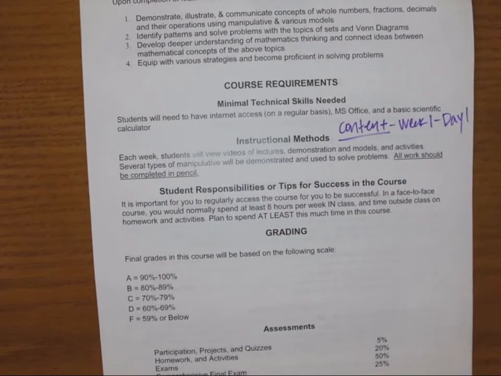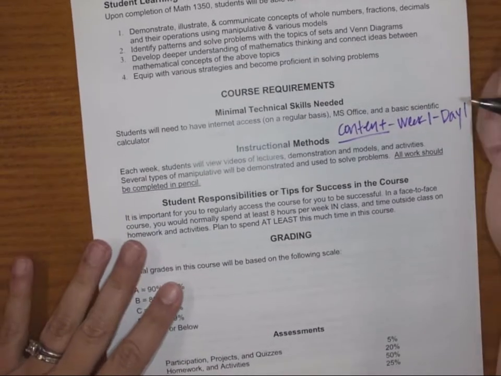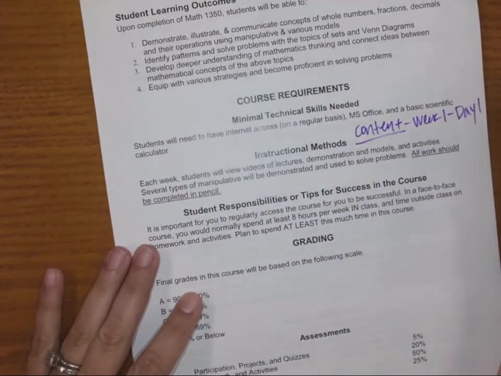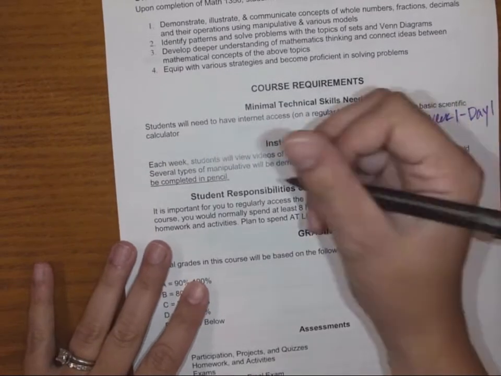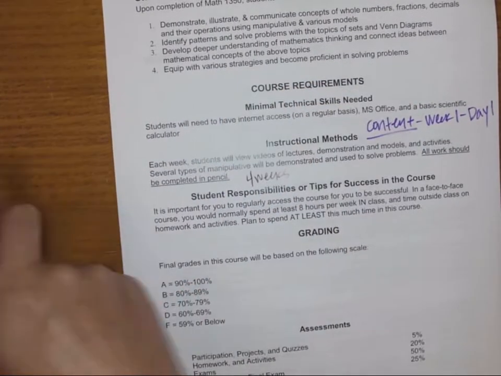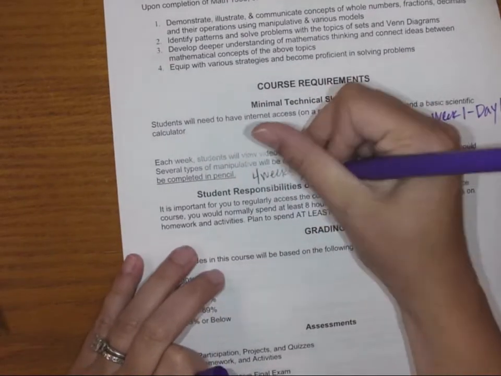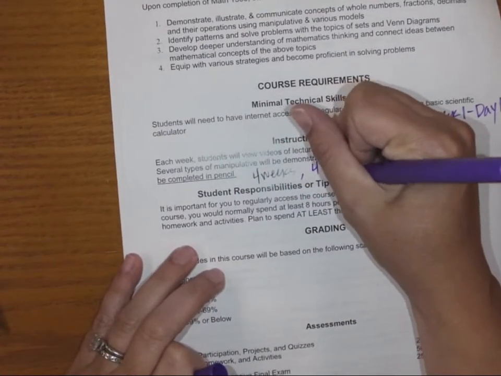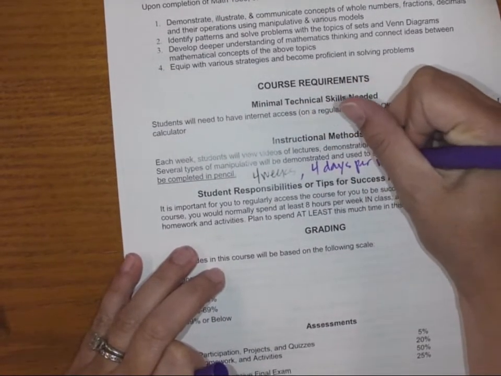The way I have it set up is there are 4 weeks in the course, and each week has 4 days. So it's basically 16 days of material, 4 days per week.